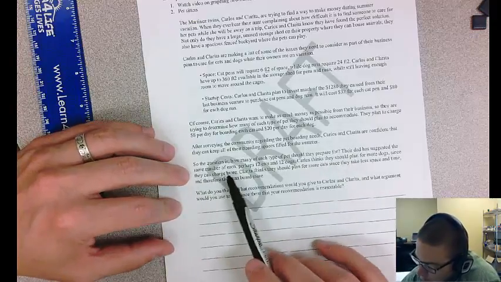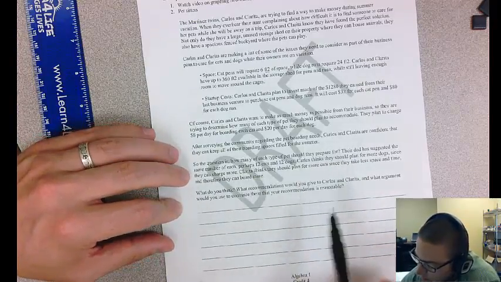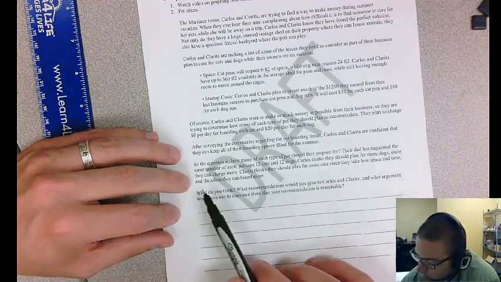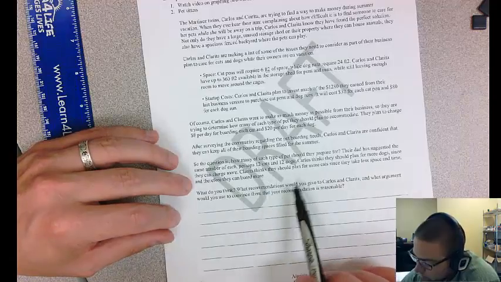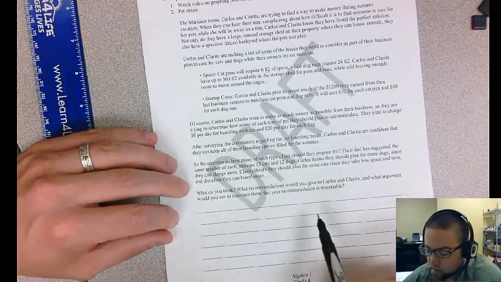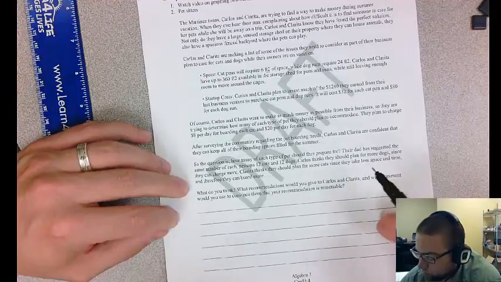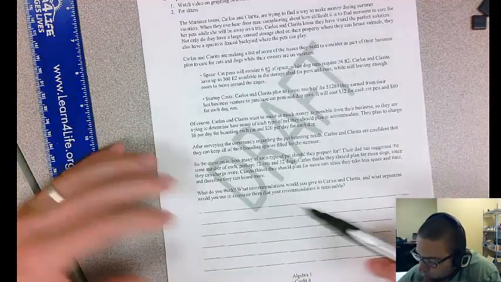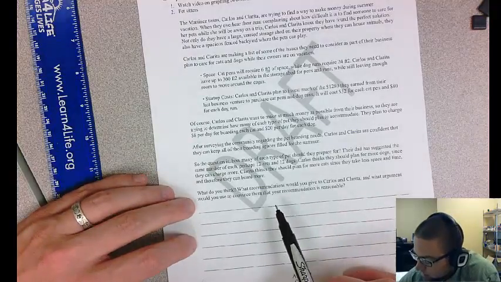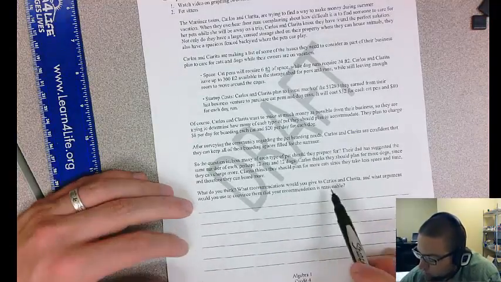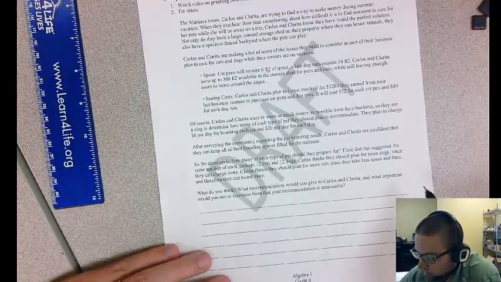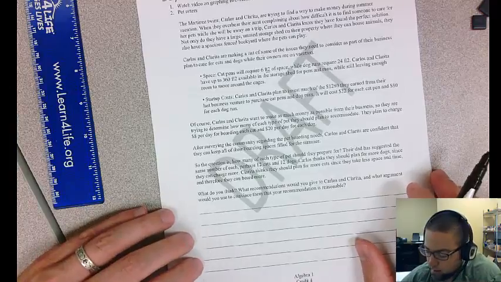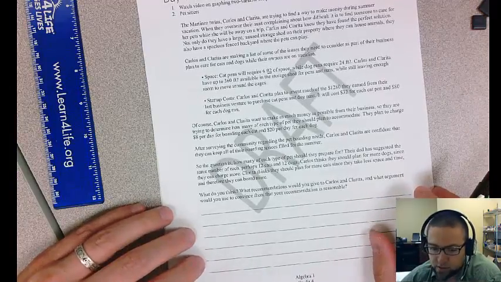Their dad suggested the same number of each, so 12 cats and 12 dogs. And Carlos thinks that they should plan for more dogs since they can charge more, and Clarita thinks they should plan for more cats since they take up less space and time, and therefore they can board more cats than dogs. So, what do you think? What do you think is the best situation, and what would your recommendations be to Carlos and Clarita? Give your argument and convince them that your recommendation is reasonable.